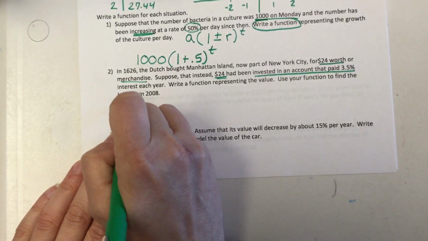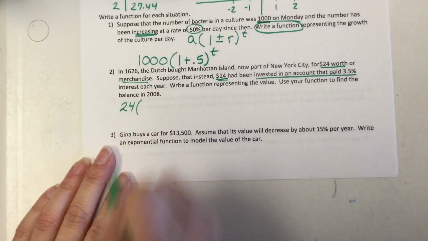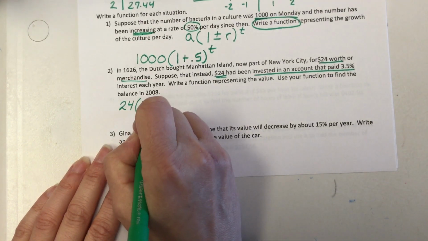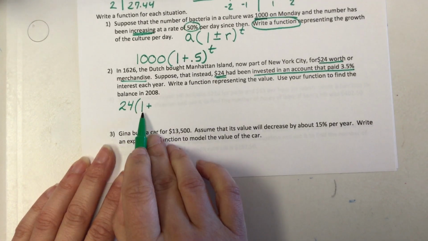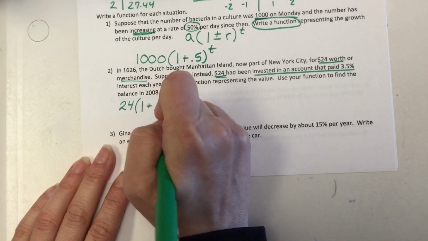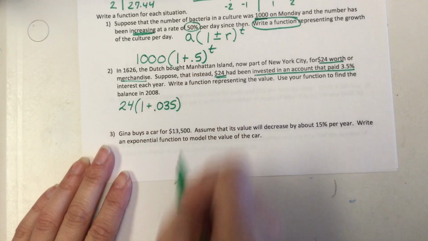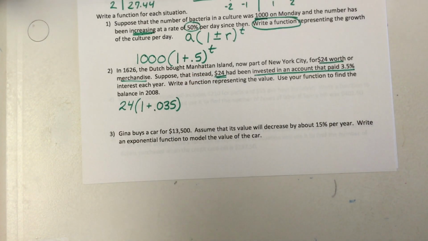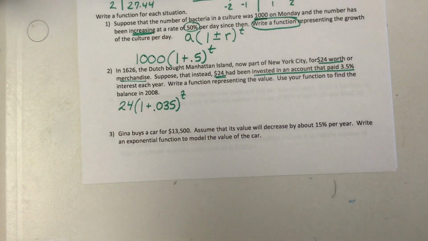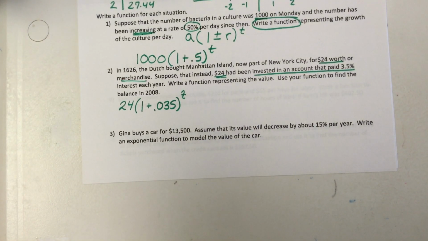So at the beginning, the Dutch bought Manhattan for $24 worth of merchandise. Had they invested $24 instead, the value would have been 1 plus 3.5% is 0.035. Remember, you have to move that decimal to the left 2 times, to the power of t. So that is a function representing the value.